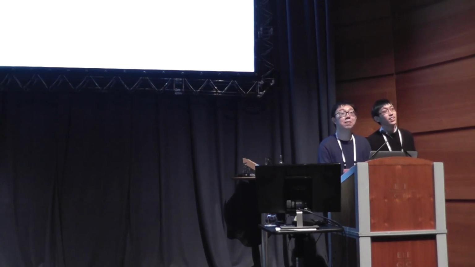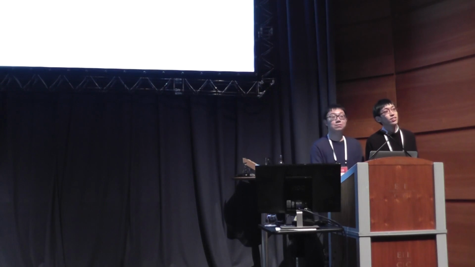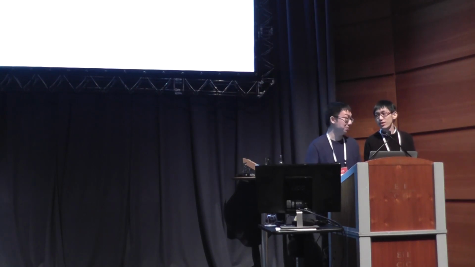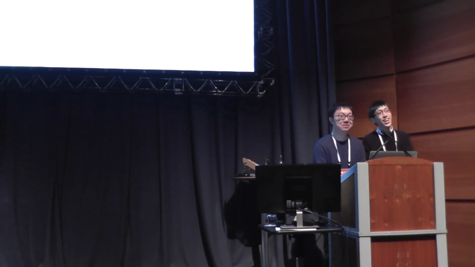I was wondering if you compared the performance with Linux clustering, basically running two QEMUs with guests that talk to each other instead of QEMUs talking to each other. So we can talk about it later.